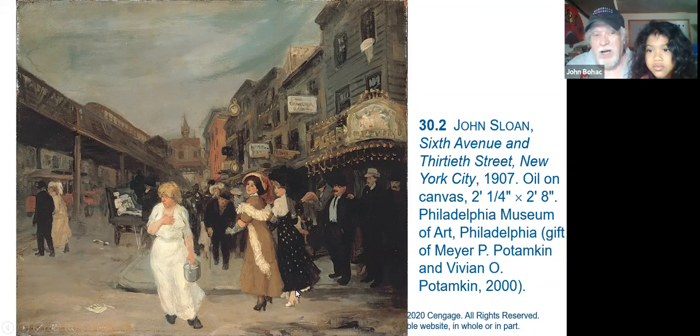I want to kind of explain. What is it? A girl, an old lady carrying a bucket. Yes, an old lady carrying a bucket, and some other people. They're kind of dressed up.